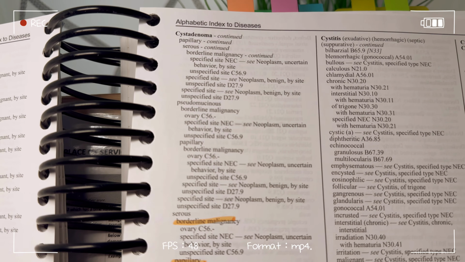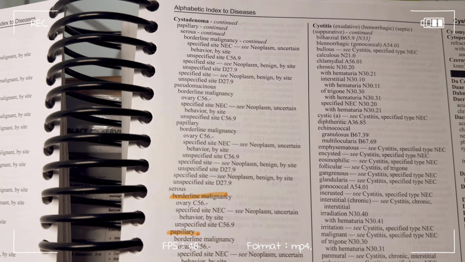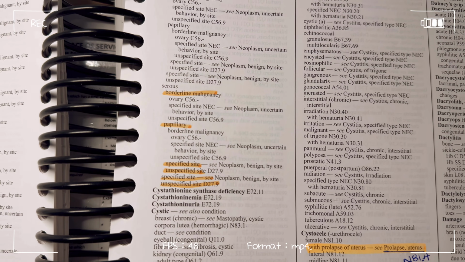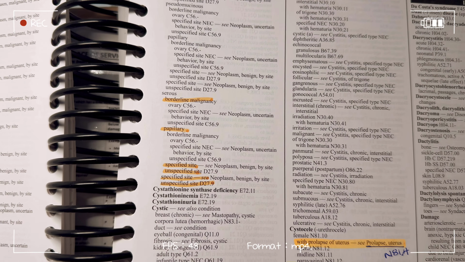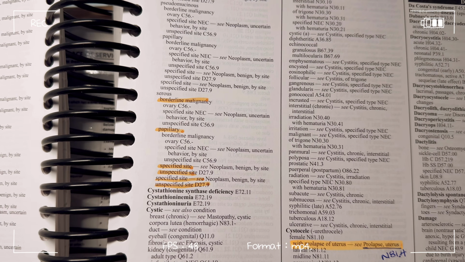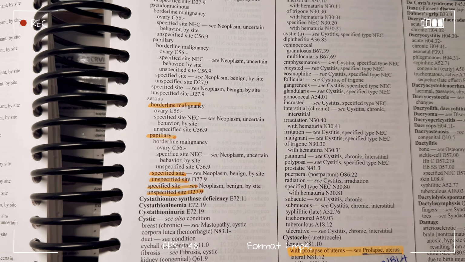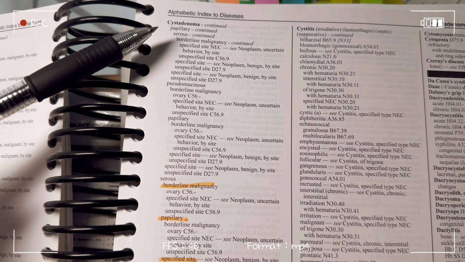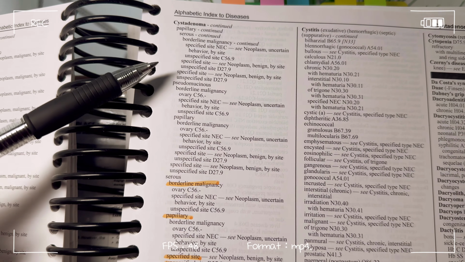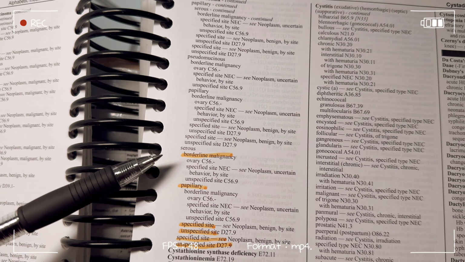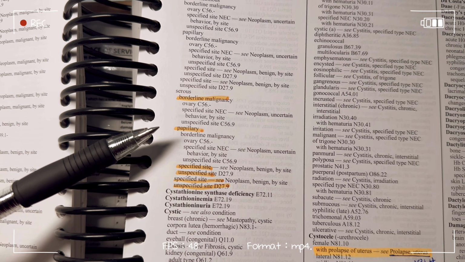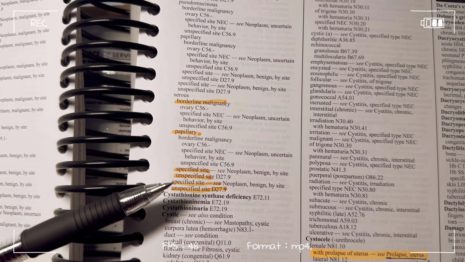So here on this side, and fun fact, I actually did a short for this, so you already know how to look this up if you've watched my YouTube short from today. But for the sake of the video, I'm just going to show it again and be more thorough in this one. So we have a cystadenoma up here at the top, and then we are going to go down and look for serous.